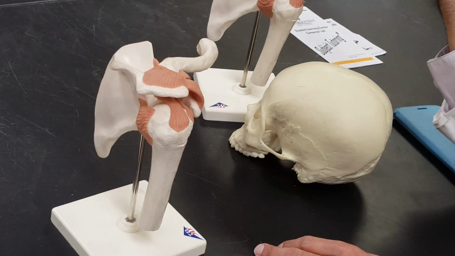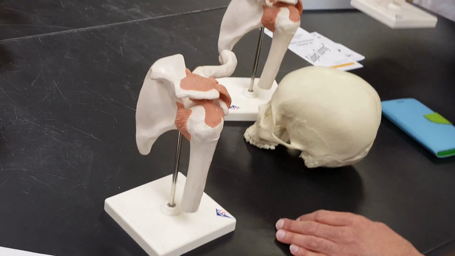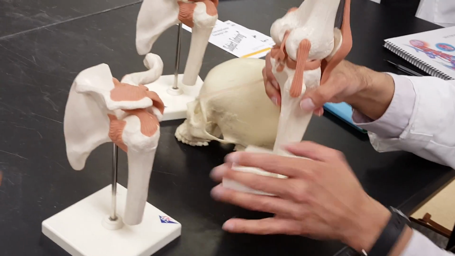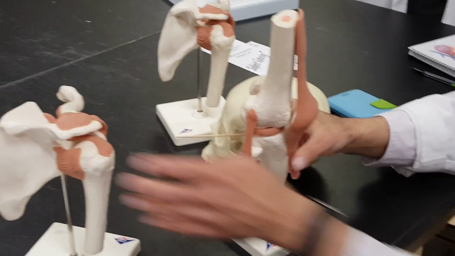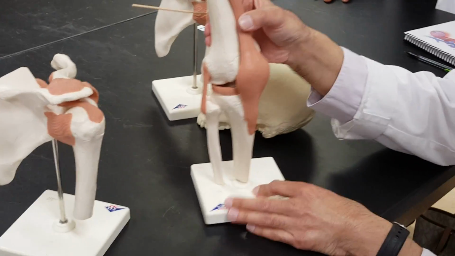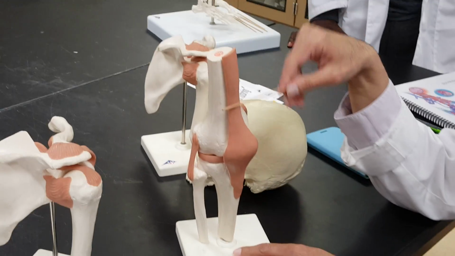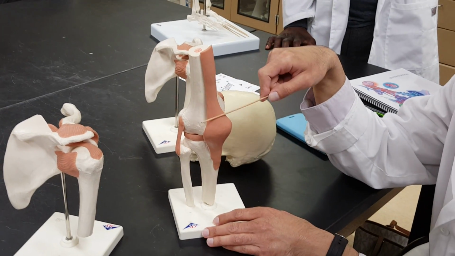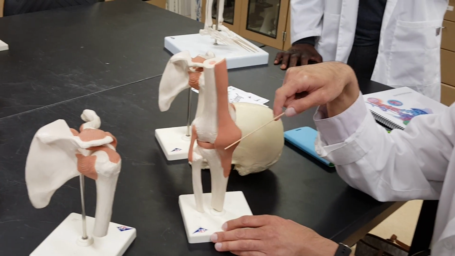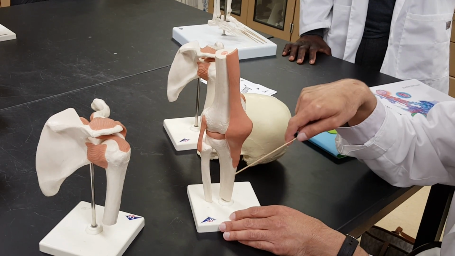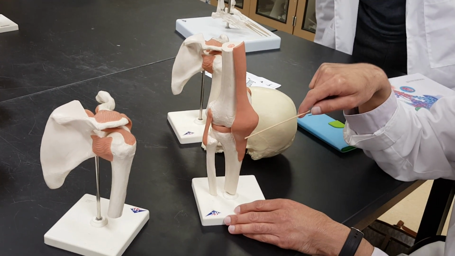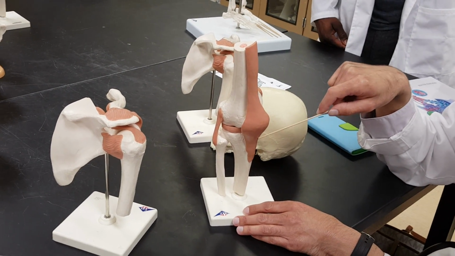Maybe the knee joint. That was the shoulder joint, and right here is the knee joint. This is a right knee. This right here is the quadriceps femoris tendon, which extends to the patella. Then from the patella to the tibial tuberosity, this is the patellar ligament.